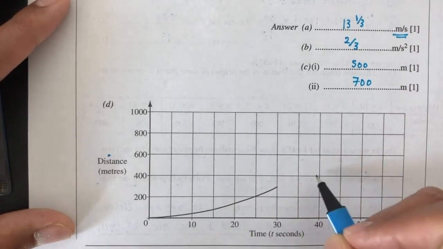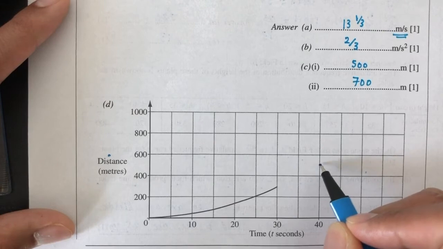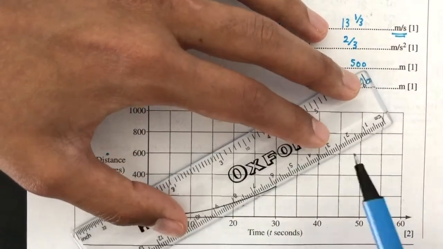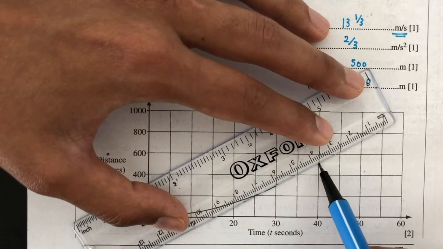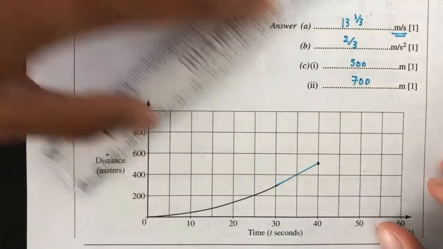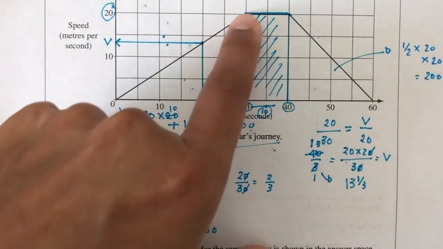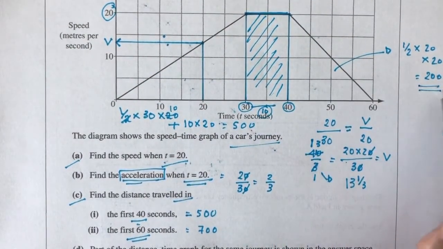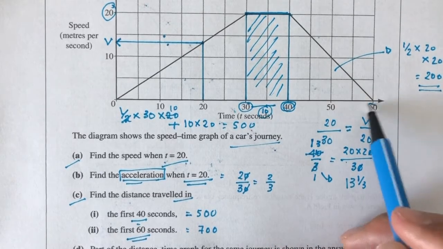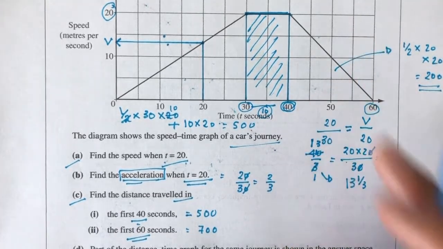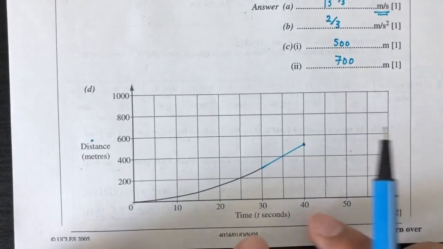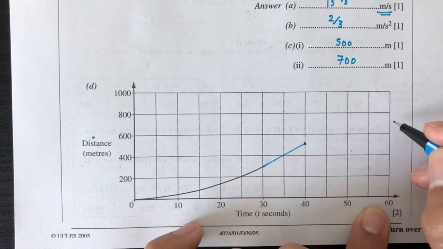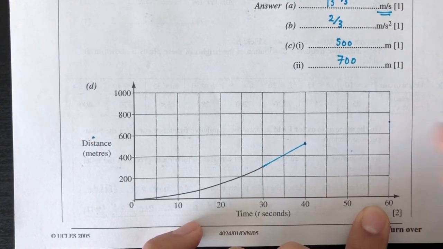So 30 to 40 will be 500 in between those two, and they will be joined by a straight line, because the speed is constant for those two points. Now for the last part, the distance traveled was 200, which means that from 40 to 60, the distance will be increased by 200, that will be 700 right here.